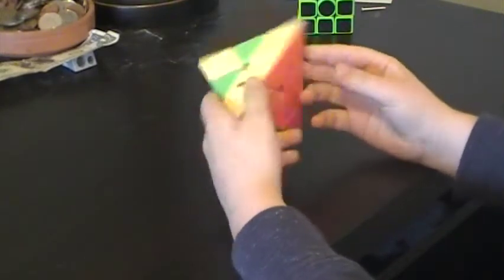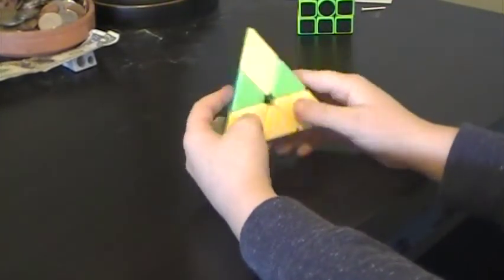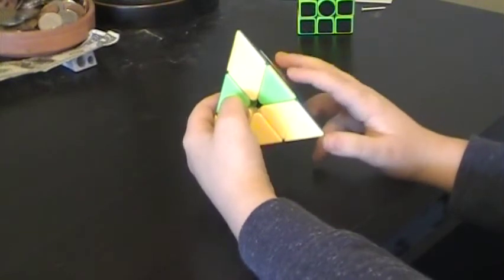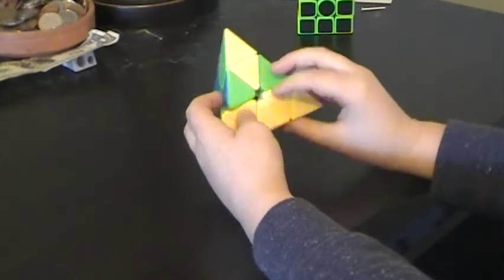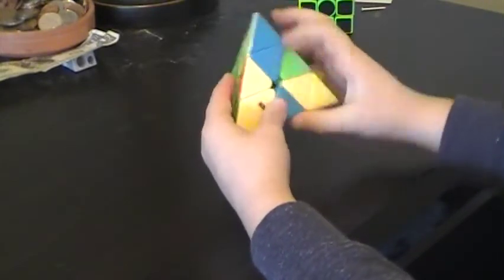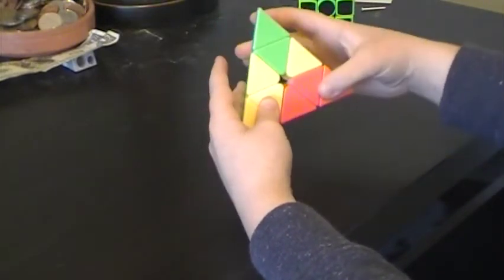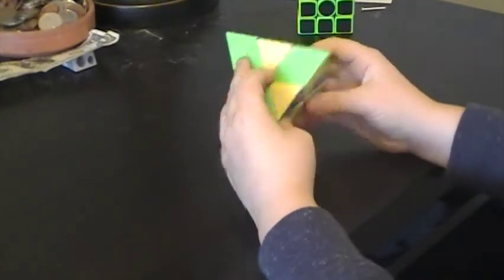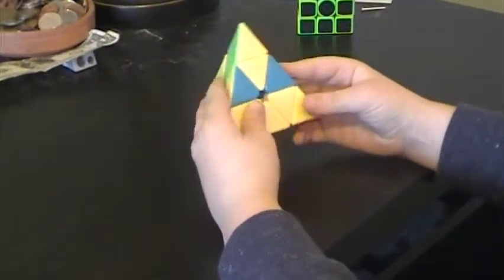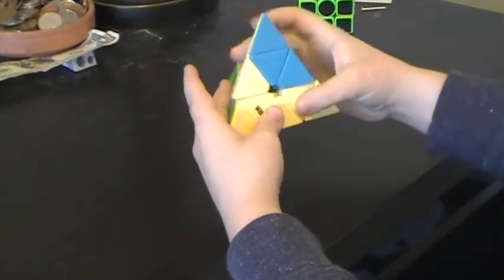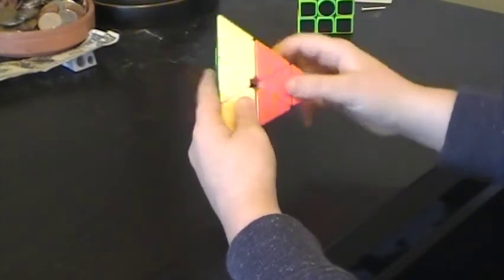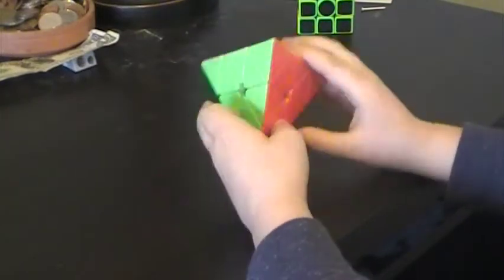Put any side in front of you, still keeping your main color on the bottom. I'm just going to put yellow in front of me. And I see that my yellows are on the right. So if they're on the right, I just want to do this little algorithm. R, U, R prime, U, R, U, R prime. And now they should be on the left. Since they're on the left, usually we would do a different algorithm, but we're going to do the same algorithm one more time. R, U, R prime, U, R, U, R prime. And now our cube is solved.